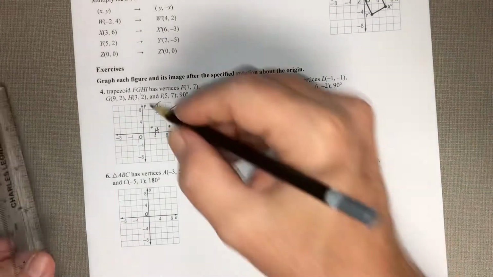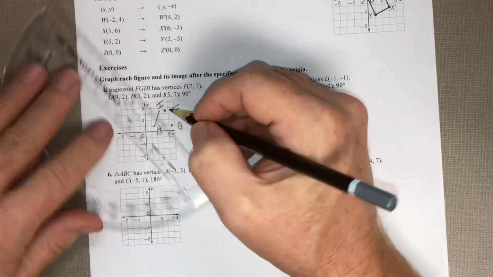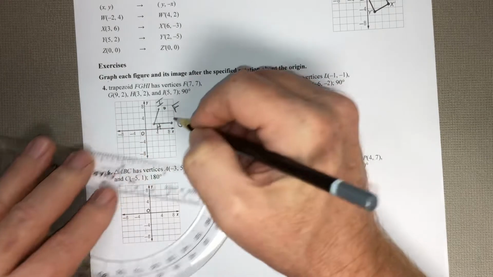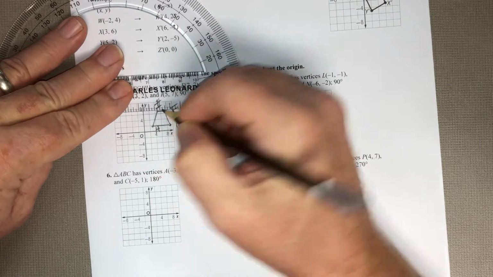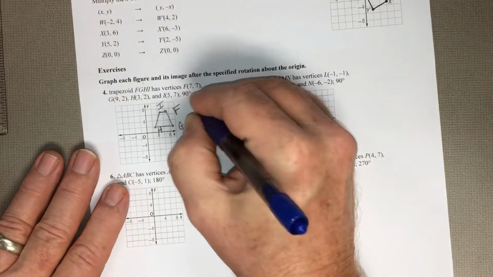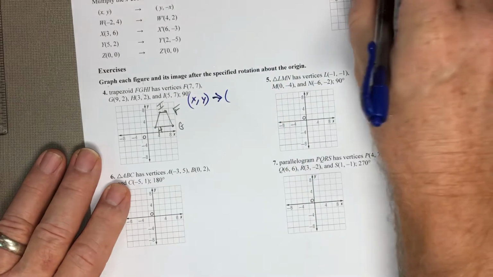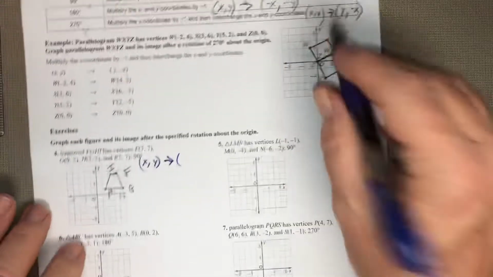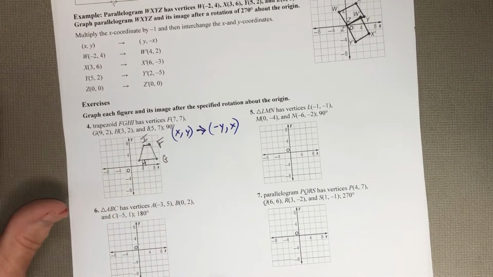Now, I could not draw a straight line segment if my life depended on it without a straight edge, so I'll use my straight edge. I'll draw segment IH, segment HG, segment HF, and then finally segment IF. So there's quadrilateral FGHI. Now, we are next going to rotate it 90 degrees. I would write the rule down immediately. The rule says (x, y) changes to, and that's this rule right here for a 90-degree rotation, (negative y, x). Negative y, or the opposite of y, whichever way you like to read it. I'll read it as the opposite of y every time, so keep that in mind.